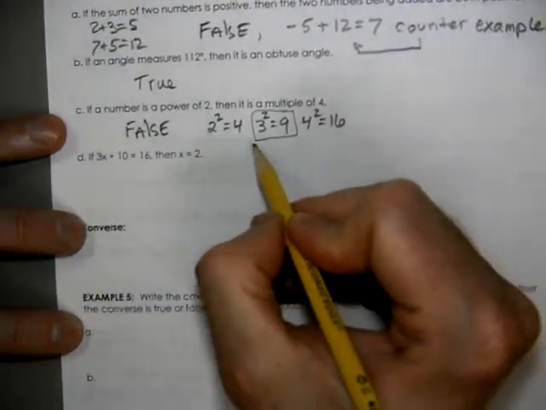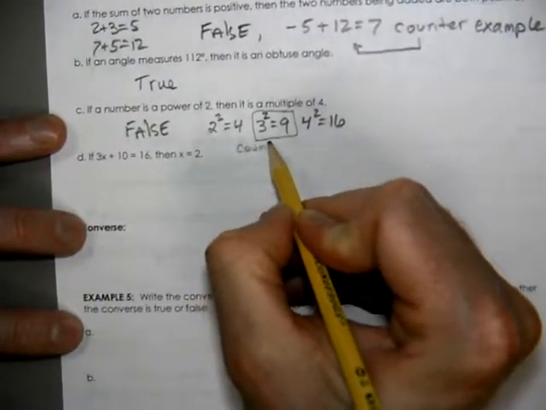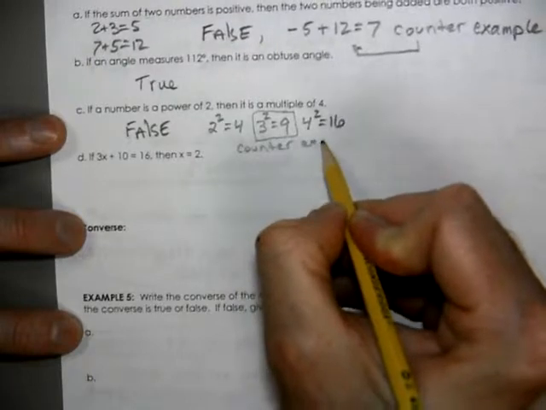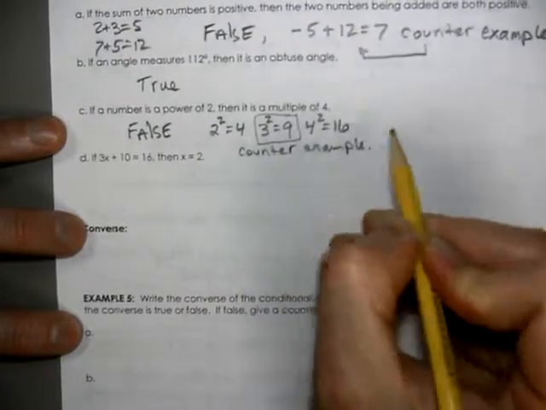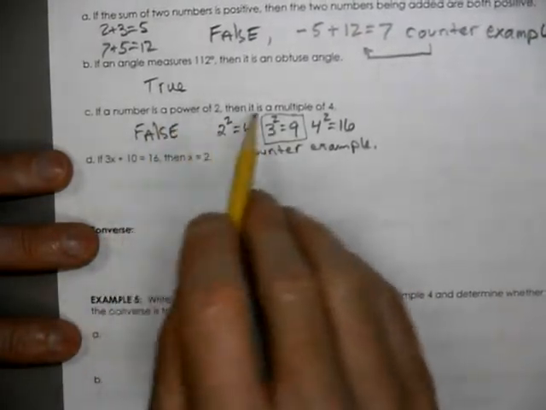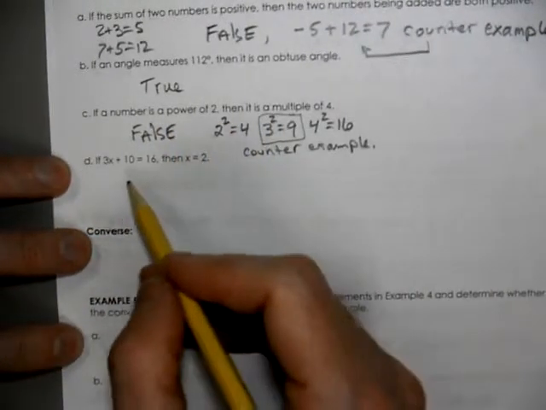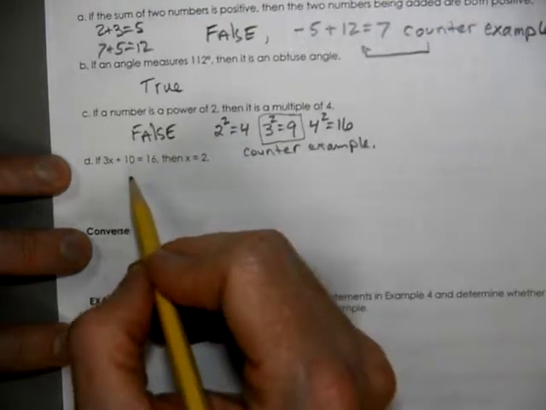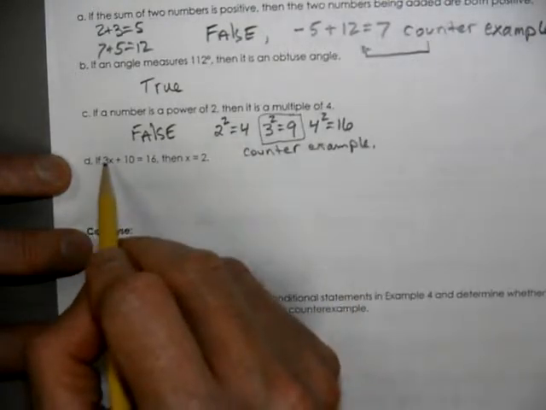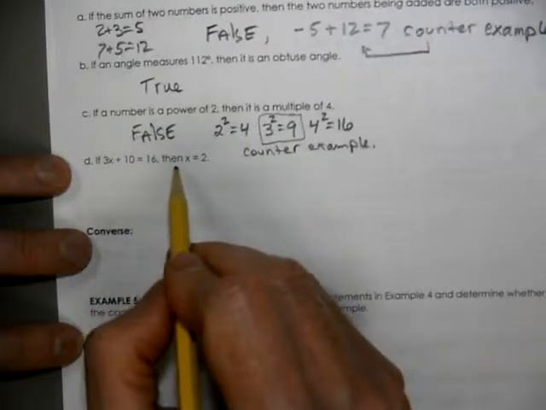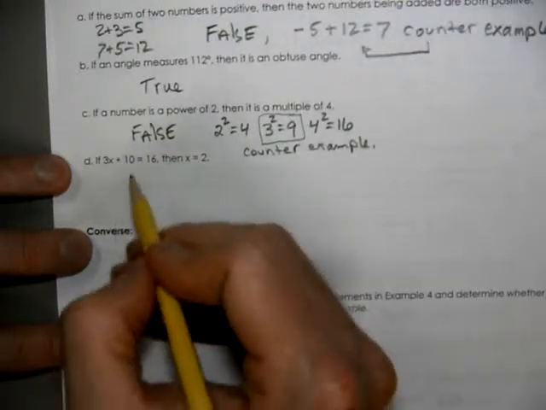So we get false. This is our counterexample. This is an example that states that this statement is incorrect. In this case, we have 3x plus 10 equals 16, then x equals 2.